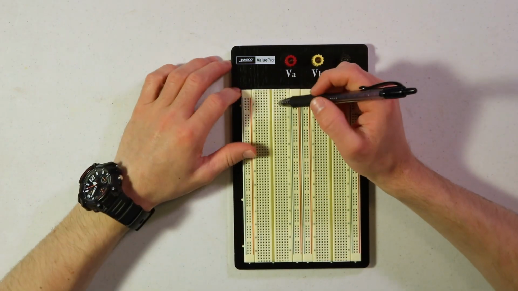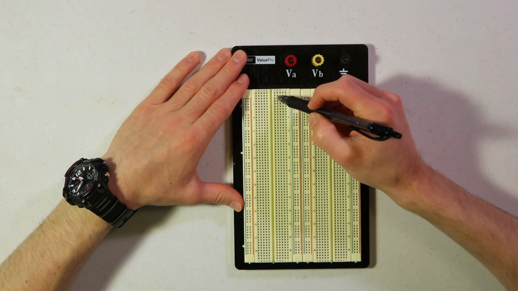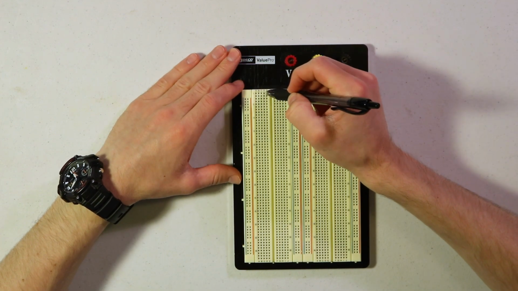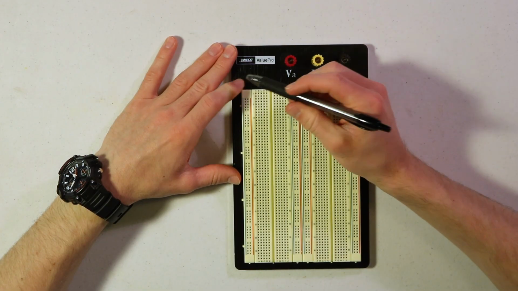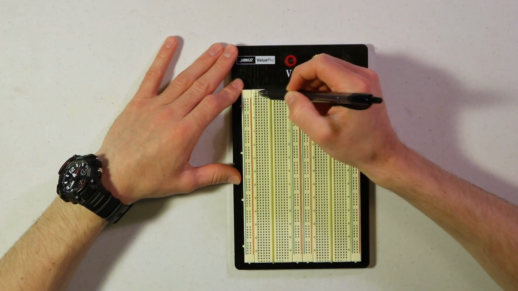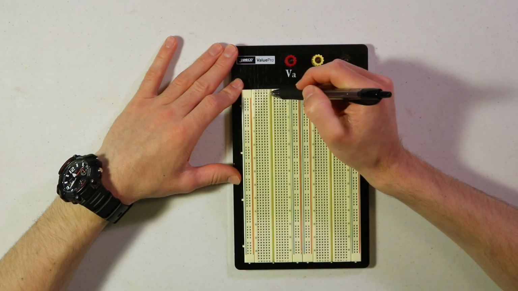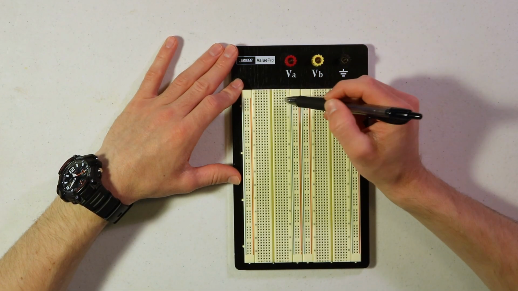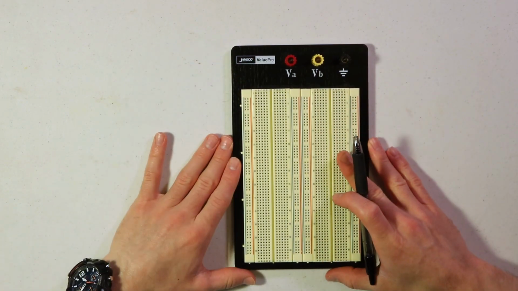For the rows, we've got two different halves of that. So we've got this section of rows and then this section of rows. So for each row, you have like row 1, these are numbered on here, row 1, 2, 3, 4, 5, and so on. So everything in a row is connected together. So everything in row 1, there's 5 holes there, those are connected together. And then on this side, row 1, all of these holes are connected together. And it's the same with row 2. All the holes in row 2 on this side are connected, all the holes in row 2 on this side are connected, and so on and so forth, going all the way down.